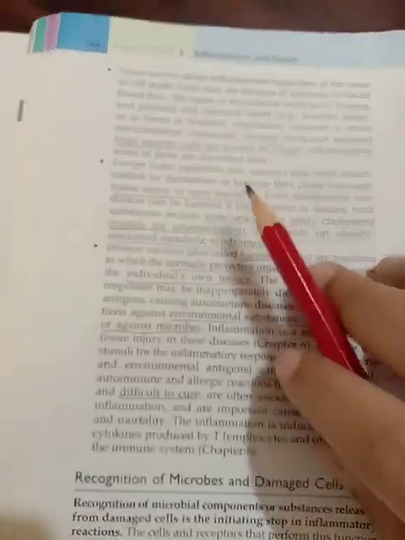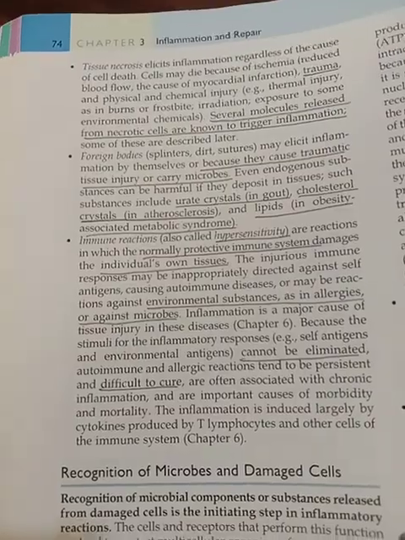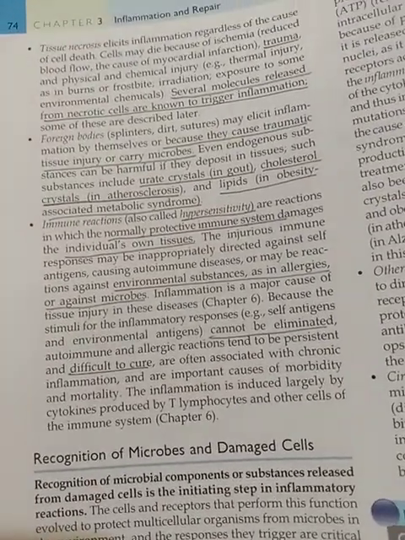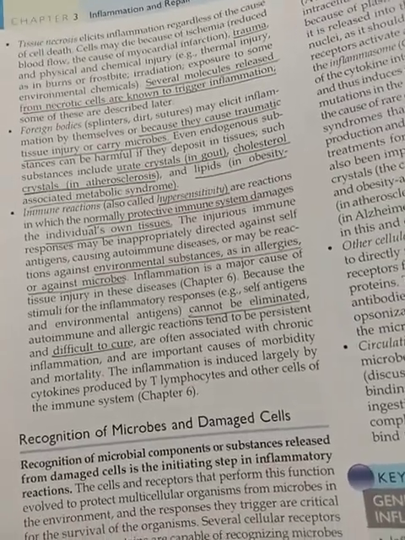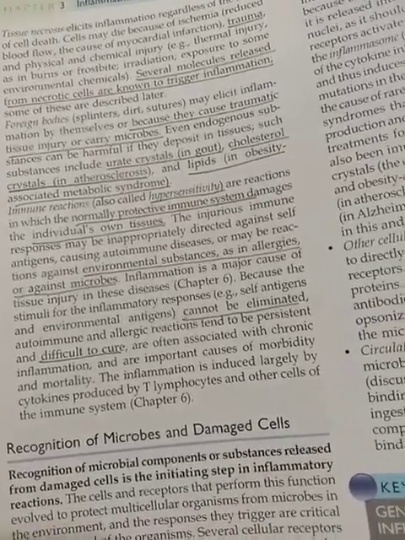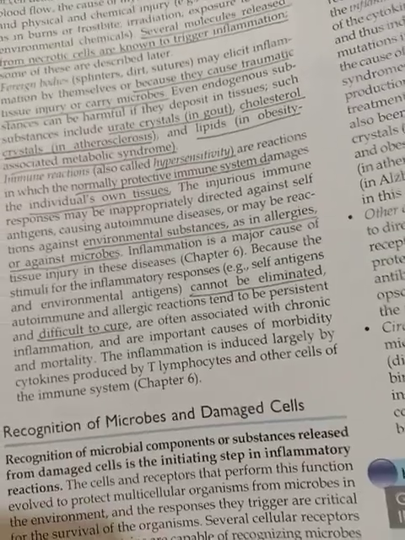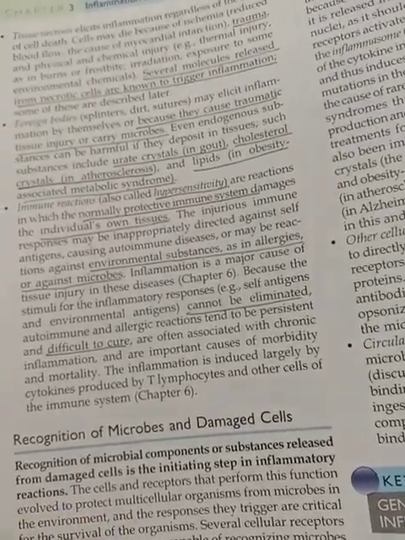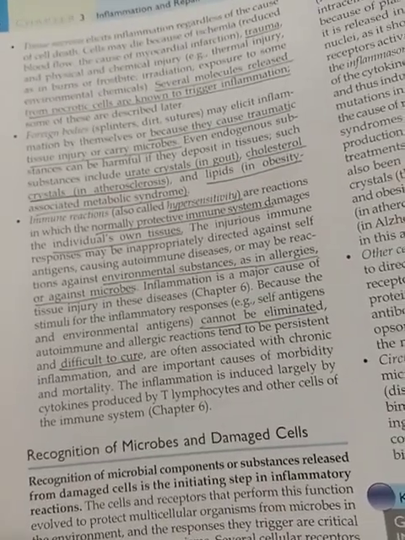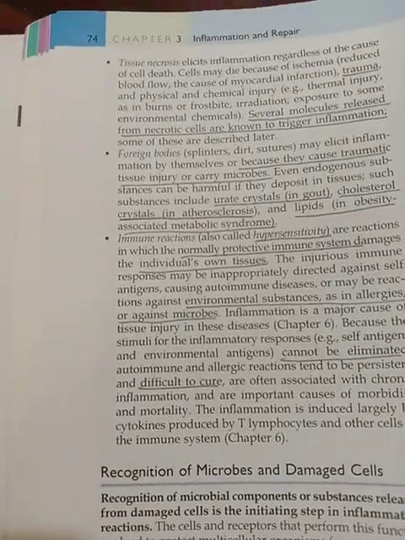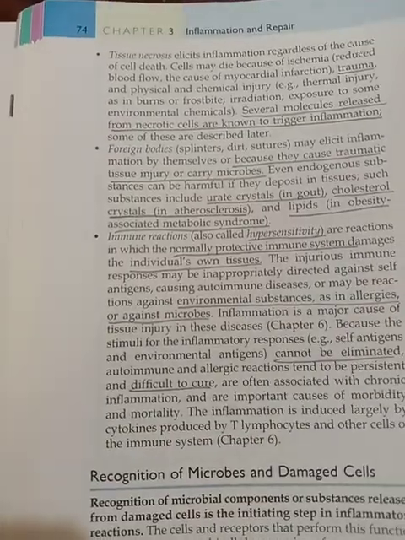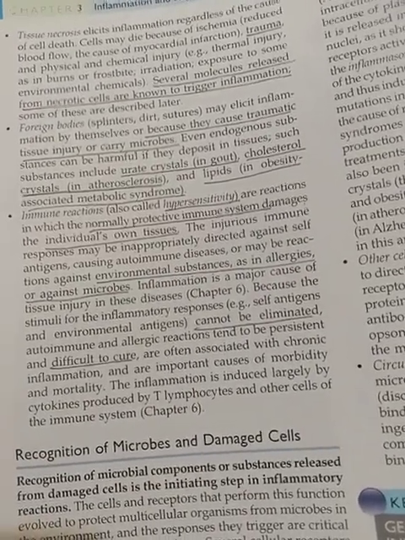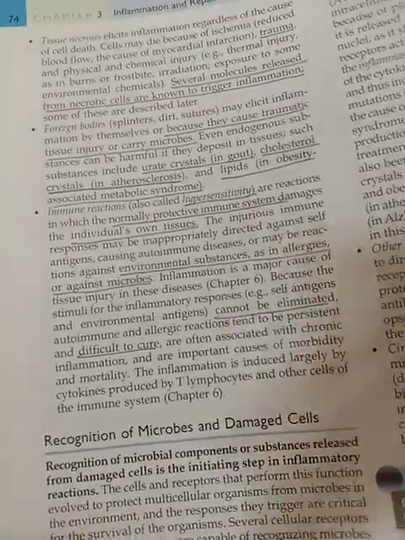And then we have some foreign bodies, like splinters, darts, sutures. When there's an operation, there may occur infection from the suture material, which is foreign to the body. It may carry germs, or it may cause traumatic tissue injury, which is already tissue necrosis.